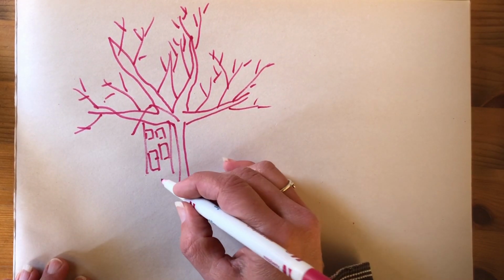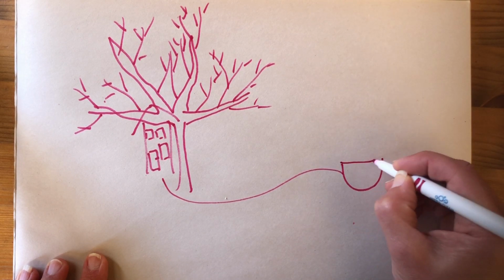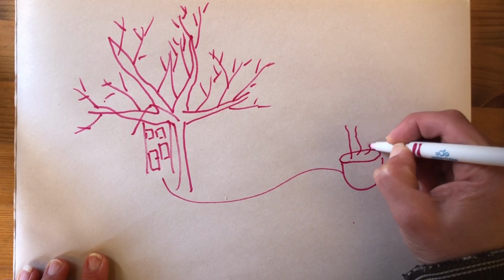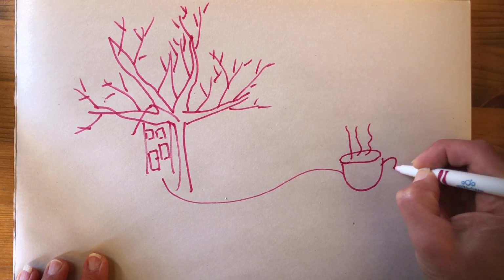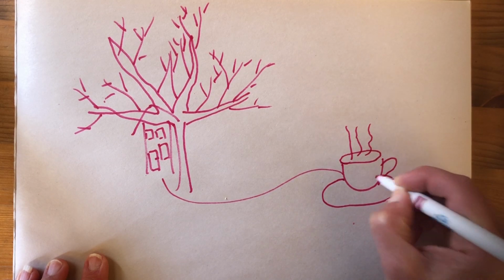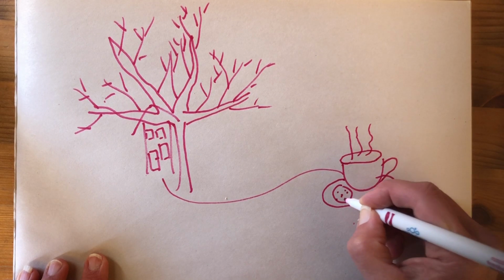And then if I leave my house, I can walk to my favorite cafe in the whole world, and I can buy a nice hot mug of coffee, and I can put that on a plate and have a nice chocolate chip cookie.